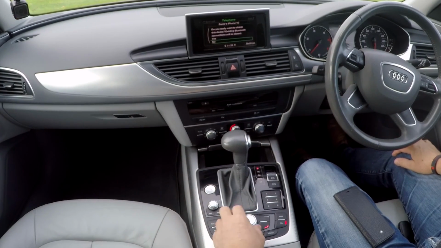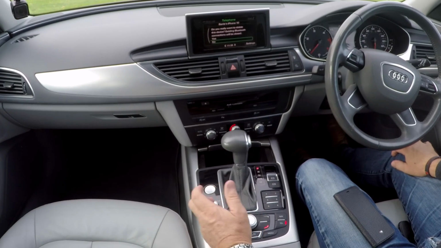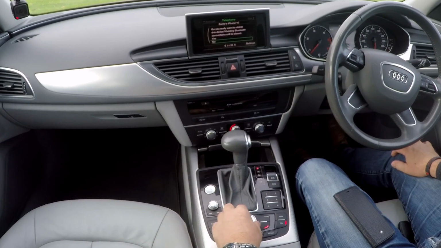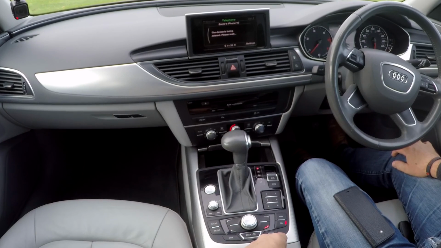So delete device. Do you really want to delete this device? Existing Bluetooth connections will be closed. Well, I do, yes. That's it.